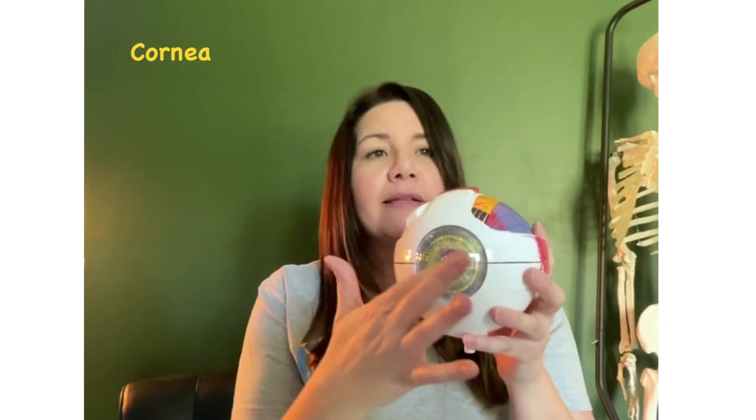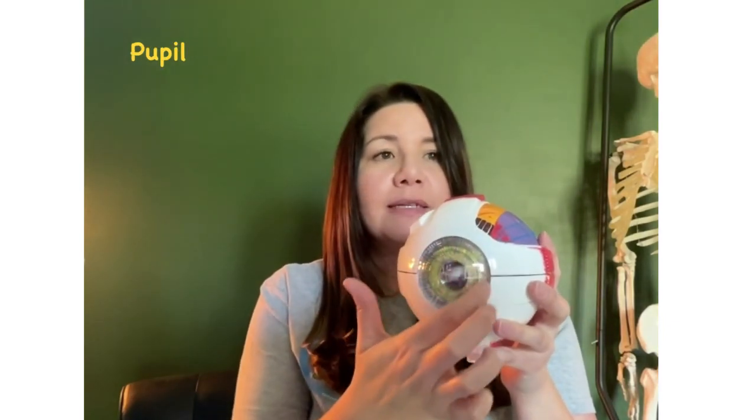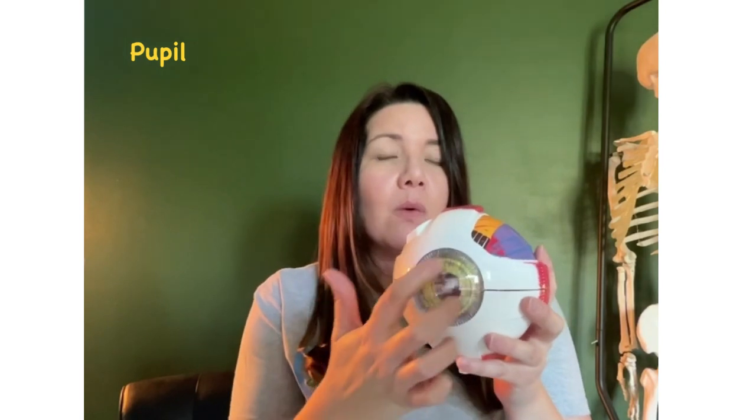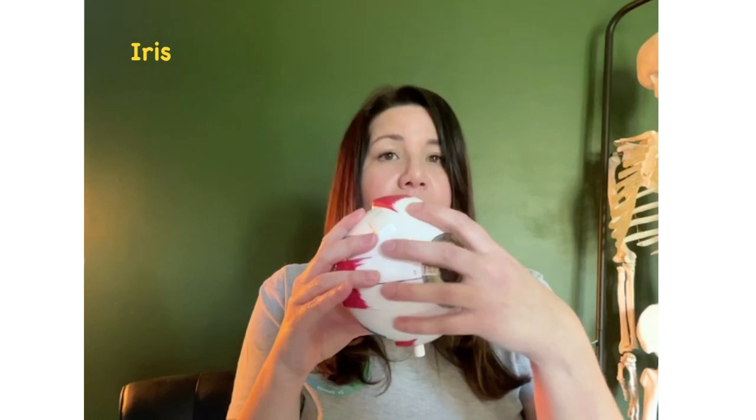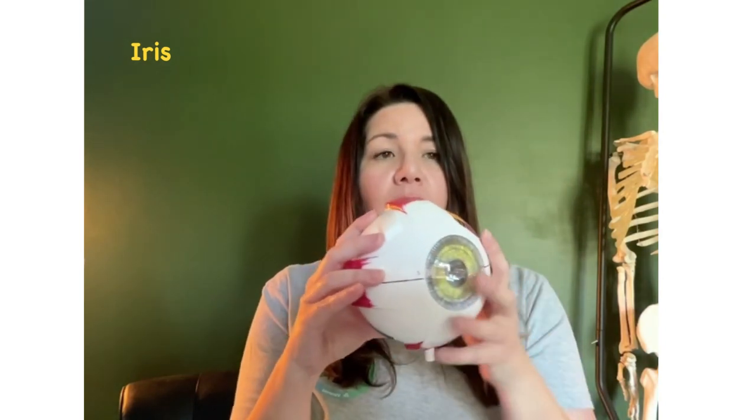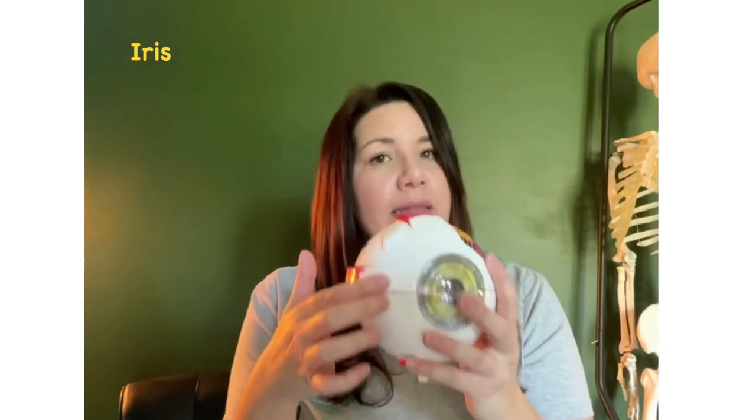All right, let's continue to look at the different parts of the eye. So if we look at the front of the eye, right here in the very front of the eye is the cornea, and we'll take another look at that. So this covers the entire eye. The middle part that usually looks black is the pupil, and then surrounding that is the colored part of the eye, or the iris. You'll notice that the white of the eye is all here. The white of the eye is called the sclera.